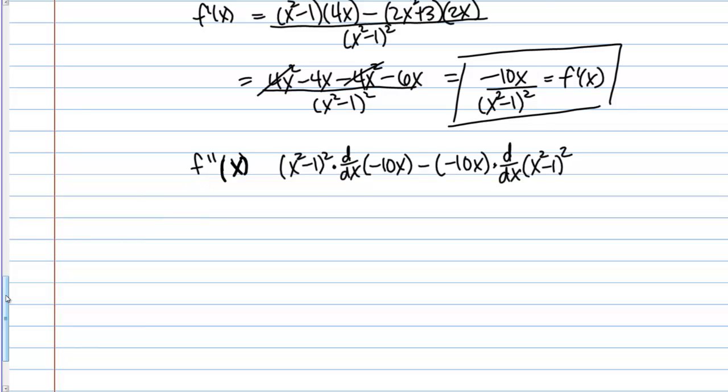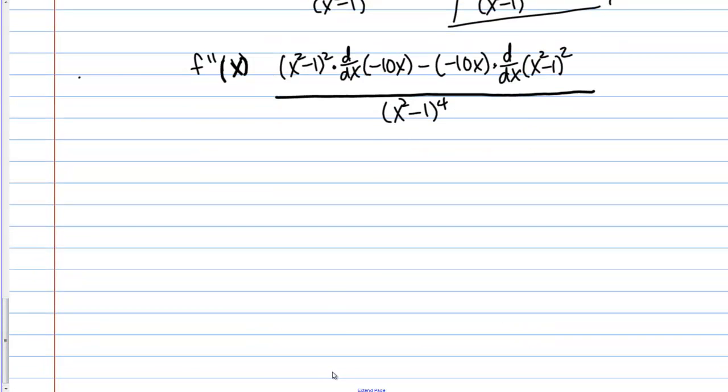Now in this case, it's (x squared minus 1) squared, squared. So remember, when you have a power raised to a power, you multiply those powers together. So this is going to become (x squared minus 1) to the 4th once I square it. Okay, so let's work on taking those derivatives in the numerator.